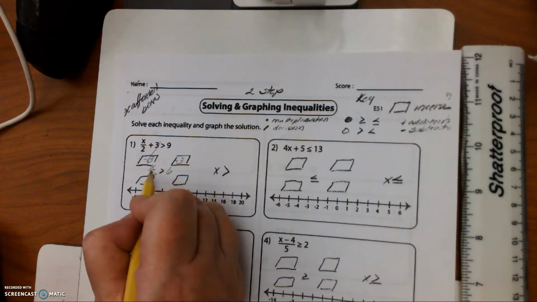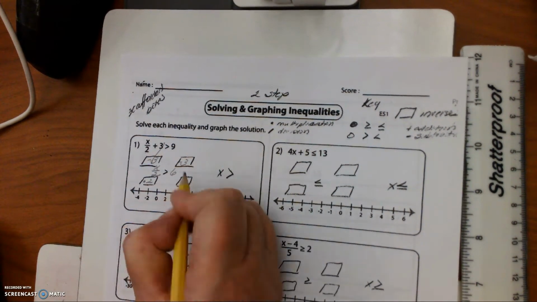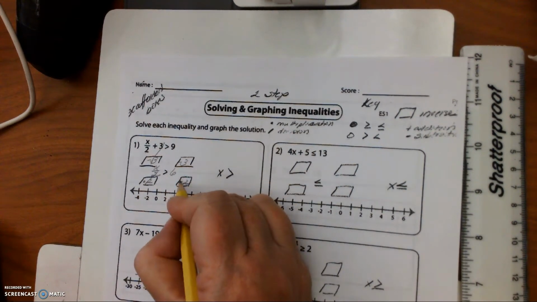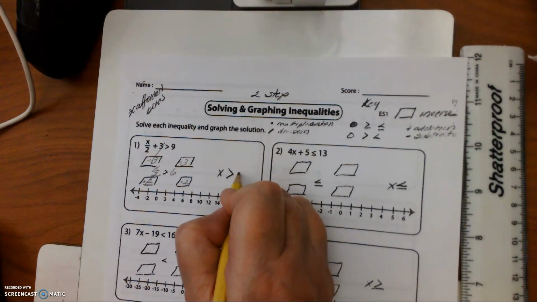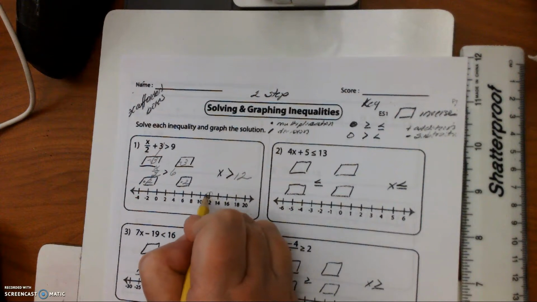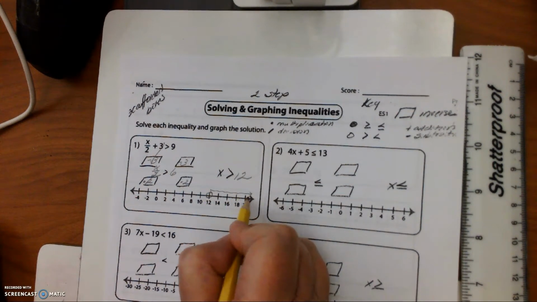Now, this is x divided by 2, so we have to multiply both sides by 2. The 2's cross out. X is greater than 6 times 2, which is 12. So this is an open circle on the 12, and this is greater than, so it's going to go to the right.